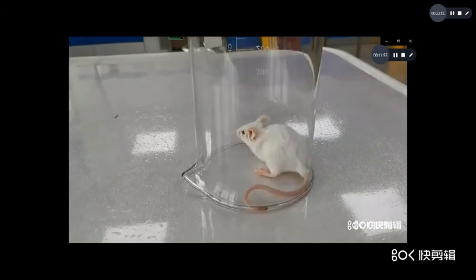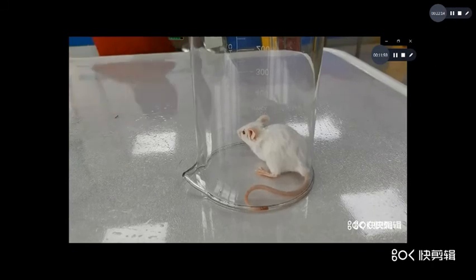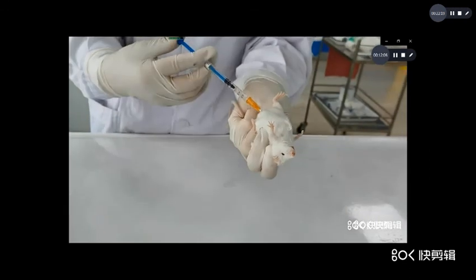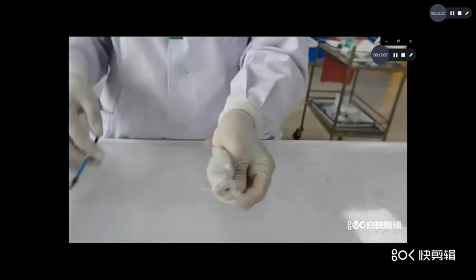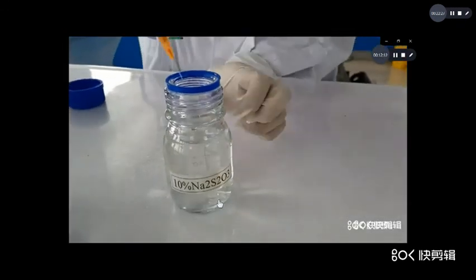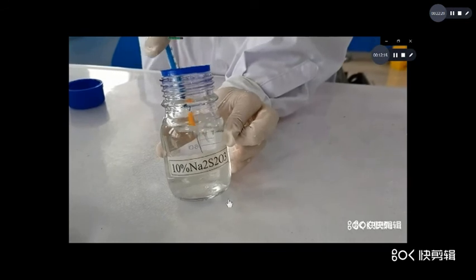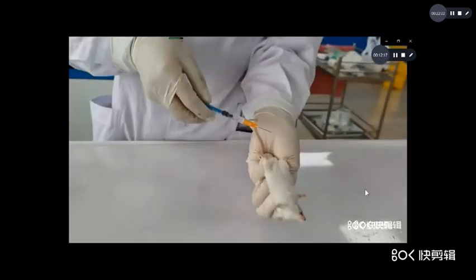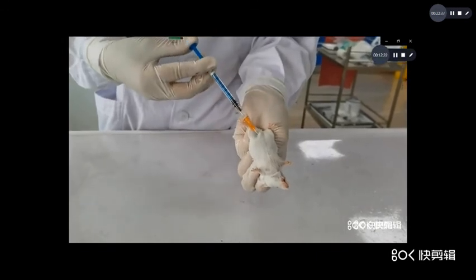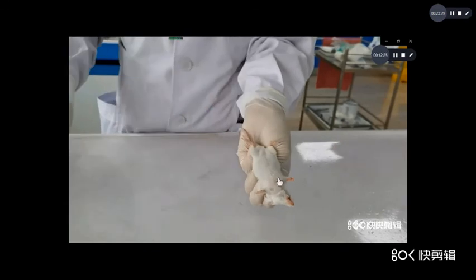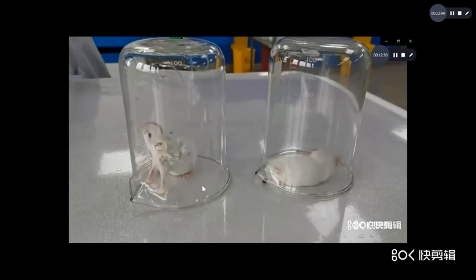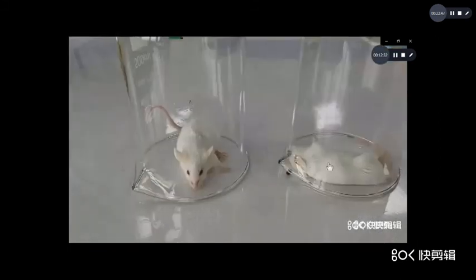Now mature mouse B. First inject potassium cyanide, and next inject sodium sulfate. Sulfate can treat cyanide poisoning. So the animal first develops histotoxic hypoxia, and next receives treatment. It is animal B. It is animal A.